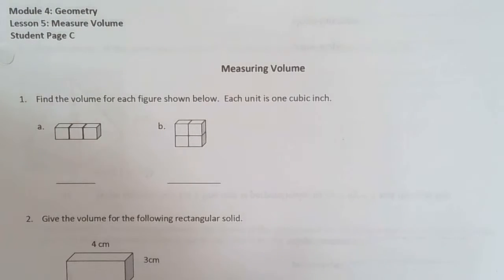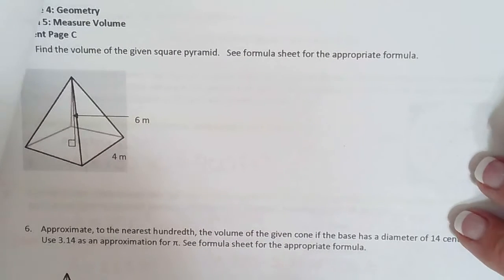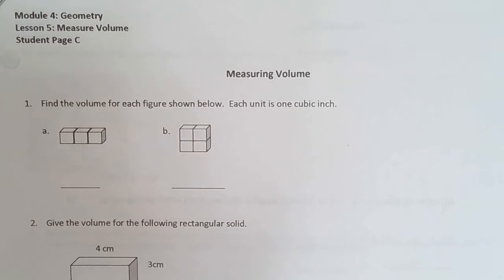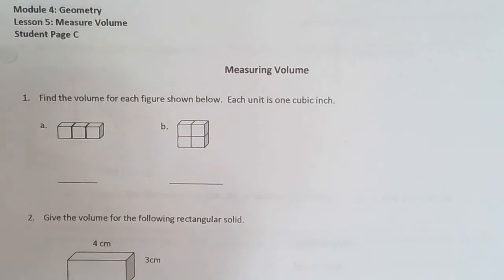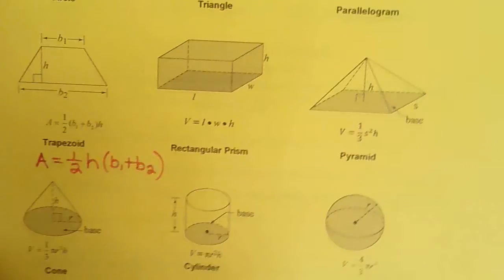Okay, so let's go ahead and do volume. I sure can't remember if I put a volume one on the final. I'm guessing I did, but I can't remember which one. I'll have to look. Okay, so volume, we're going to look at our formula sheet.